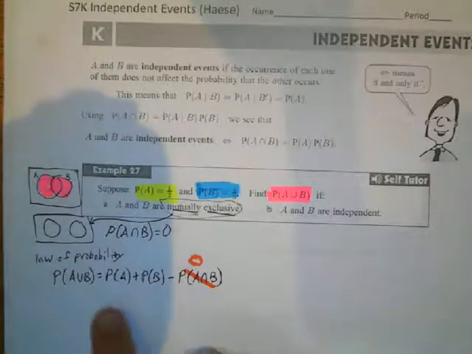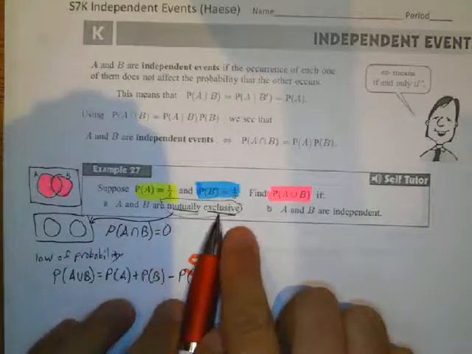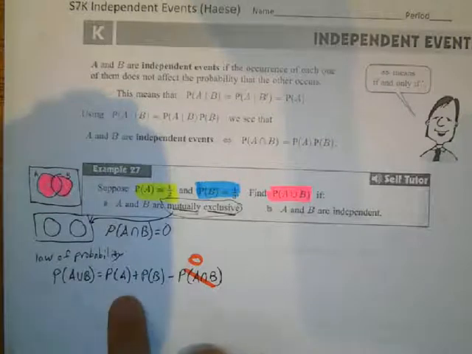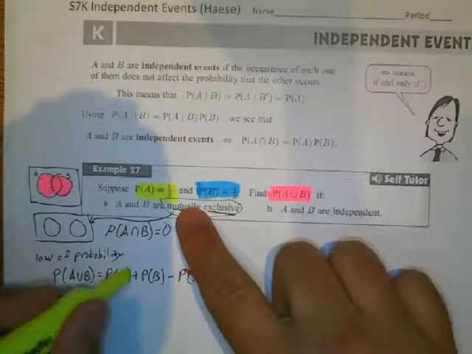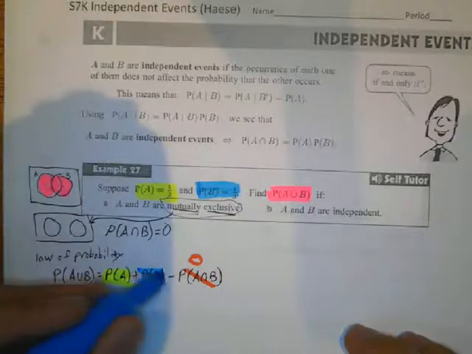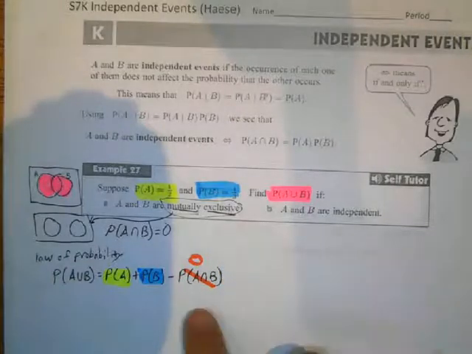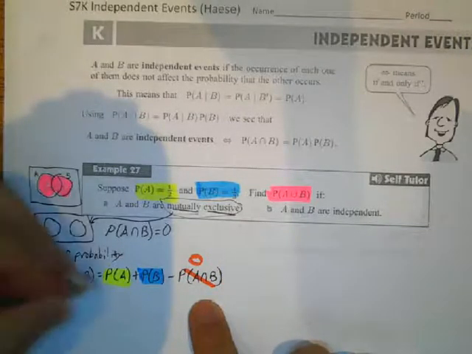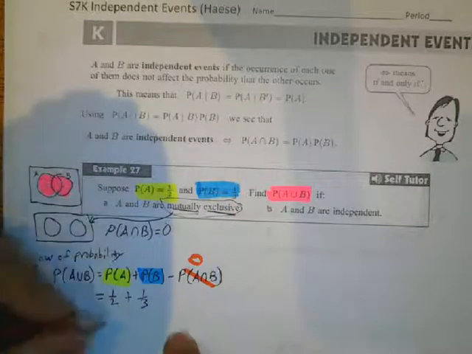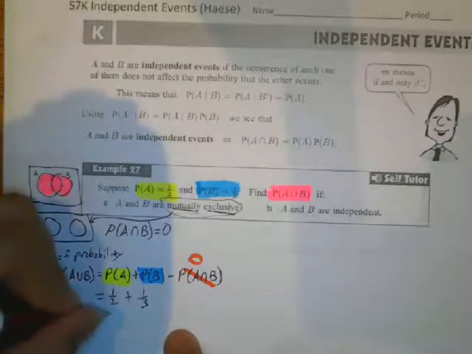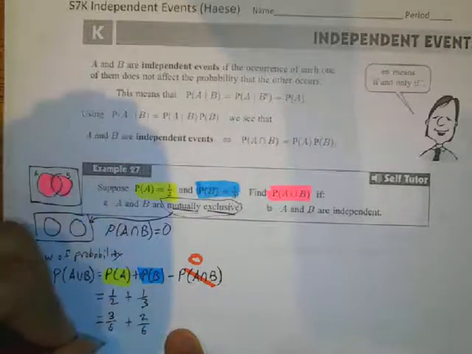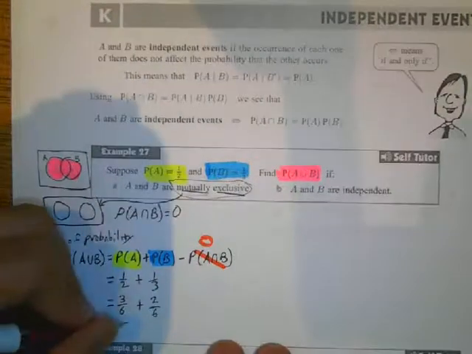So when we have mutually exclusive events, then the probability of A union B is simply the probability of A plus the probability of B. That's it. The intersection doesn't matter if it's mutually exclusive because there is no intersection. So now I've got 1/2 plus 1/3. We need a common denominator, so I've got 3/6 plus 2/6, which is going to give me 5/6.